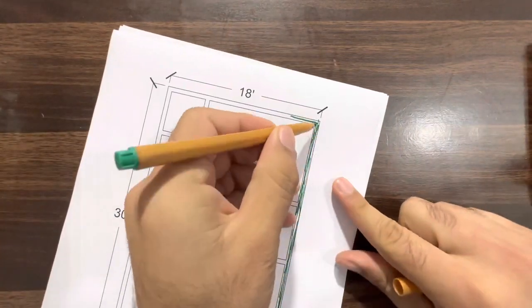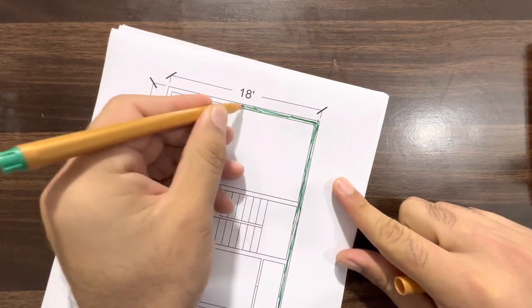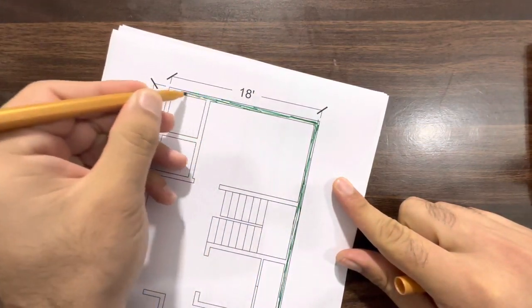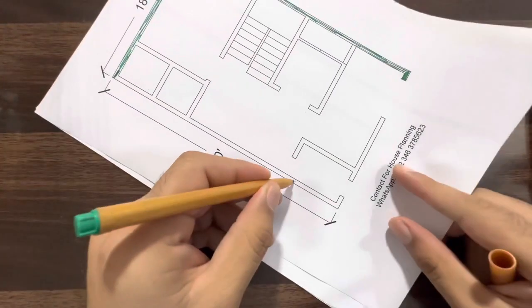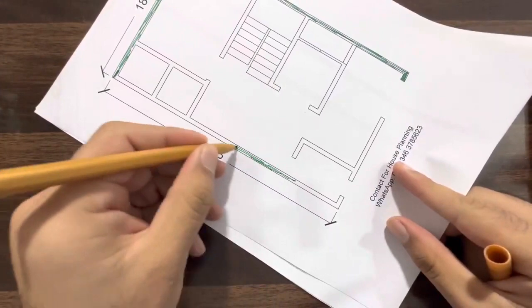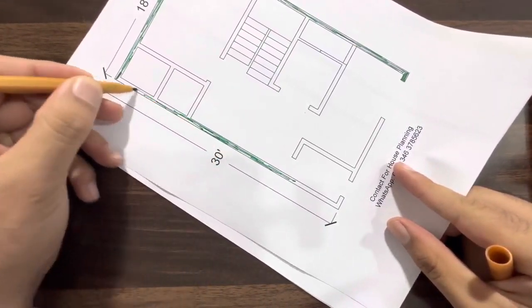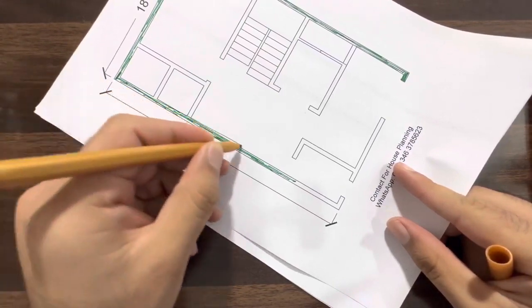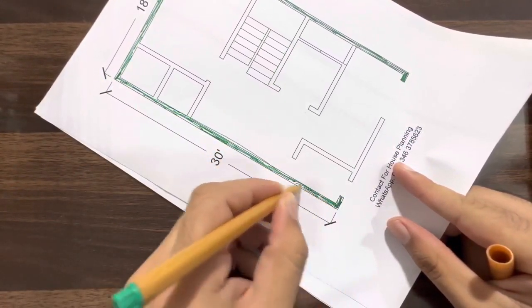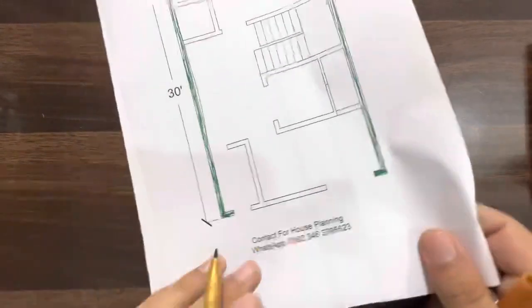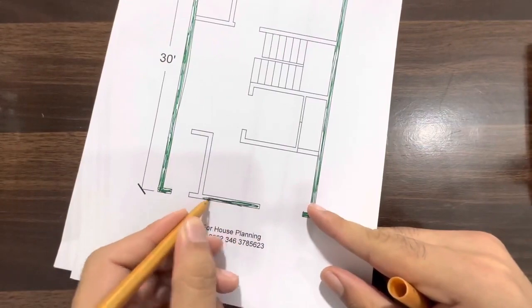Same here. Internal walls are also 6 inches, and this is boundary wall, which you can see. This is its front side.